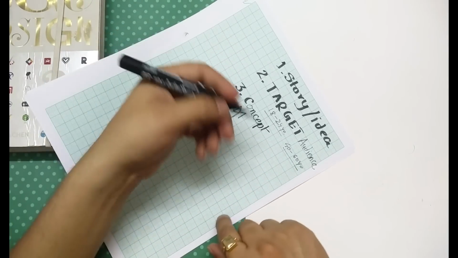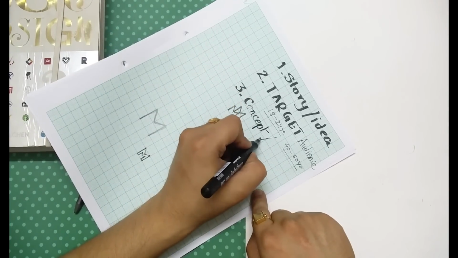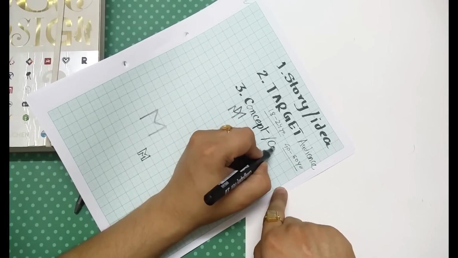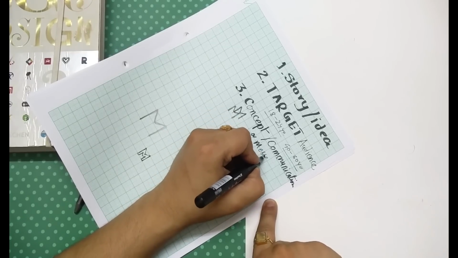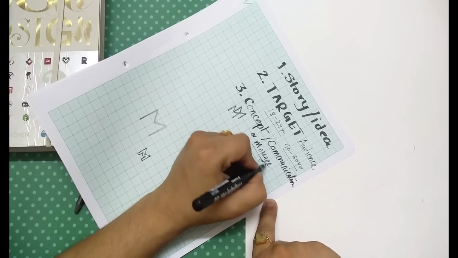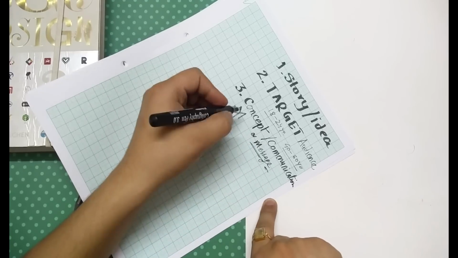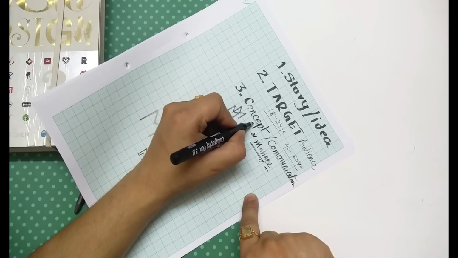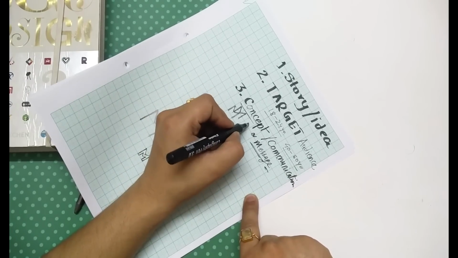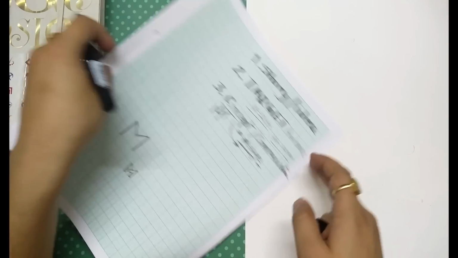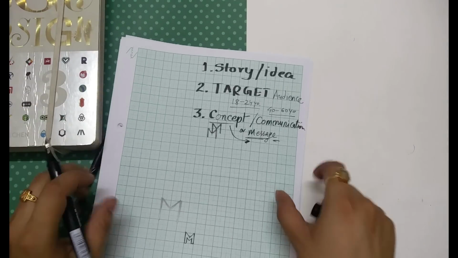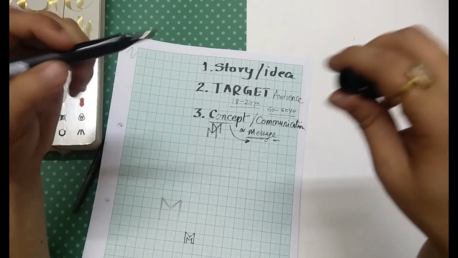What concept, what idea, what communication or message you want to deliver. So it's a combination of developing a concept based on the message that you want to deliver. And these three things are the crux of logo design.